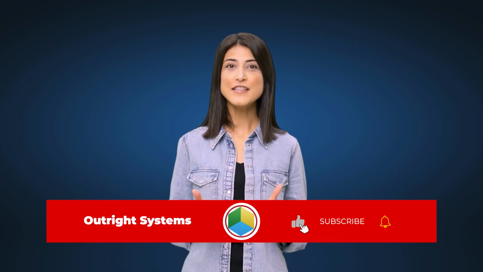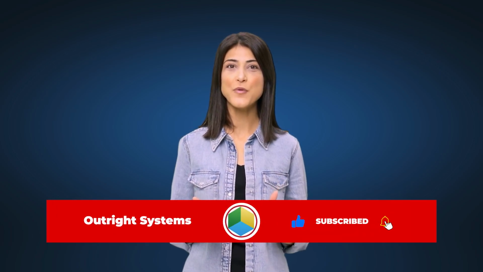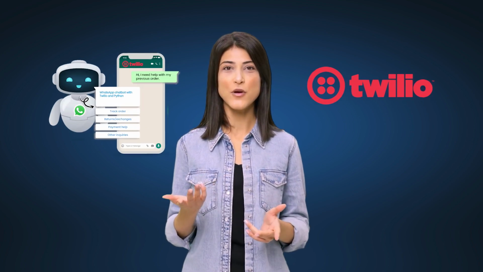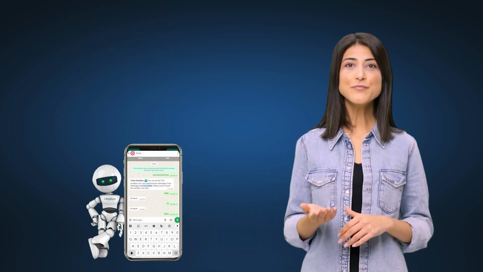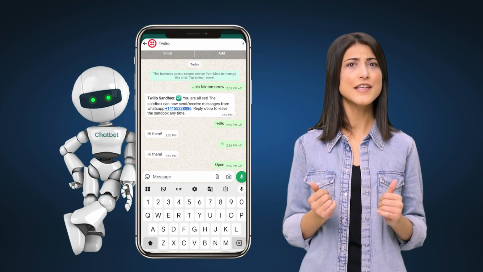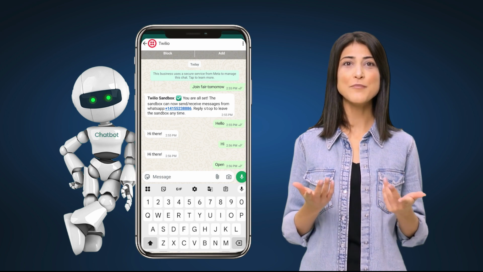Welcome to Outright Systems. Today, we're diving into the future of customer engagement by building your very own WhatsApp chatbot with Twilio and Python. Say goodbye to delays. WhatsApp chatbots are revolutionizing customer service, sales, and marketing, delivering instant responses, personalized deals, and non-stop support.